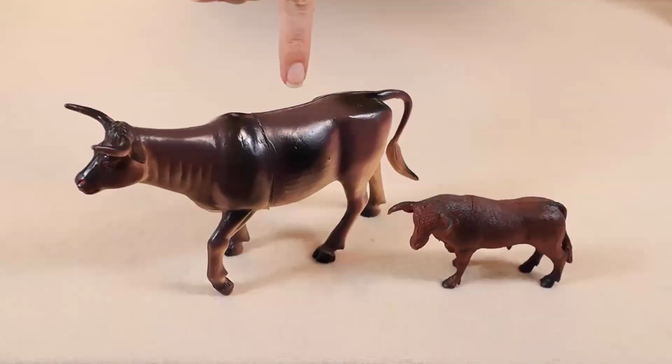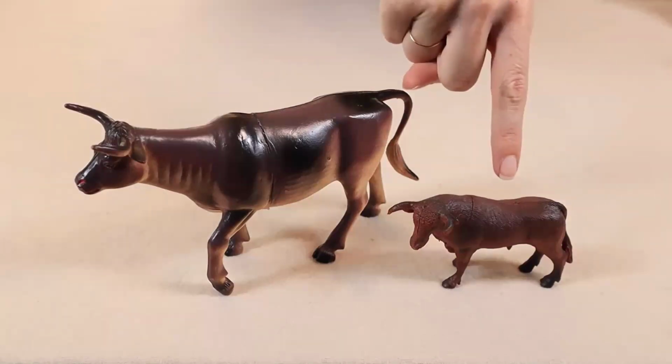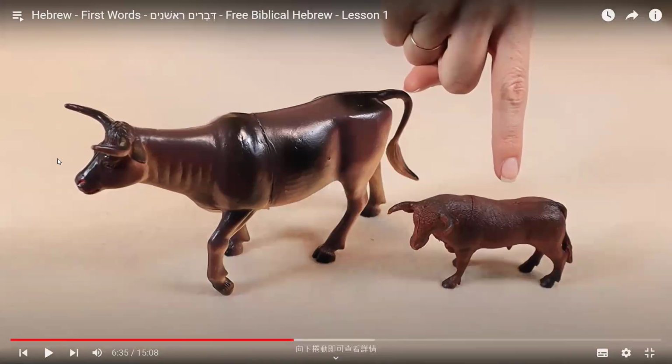Yeah, the donkey. Par gadol. Big bull. The other one is par katon. Small bull. So you can find gadol on the handout. You see that, big. Gadol is in its masculine form. But if you want to describe something in the feminine form, it's gedola. And then for small, you can say either katon or katan.